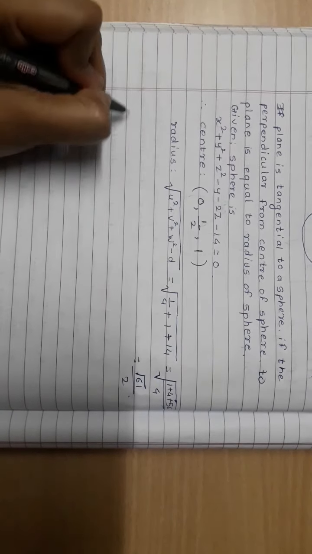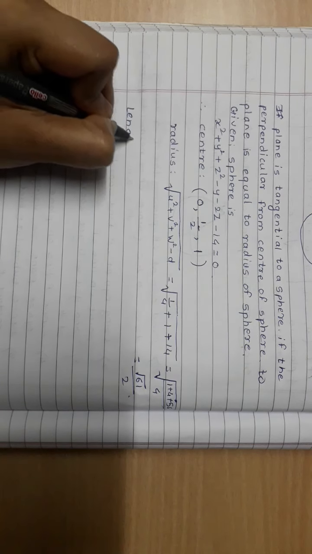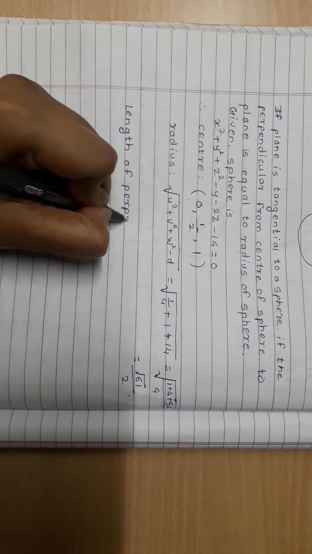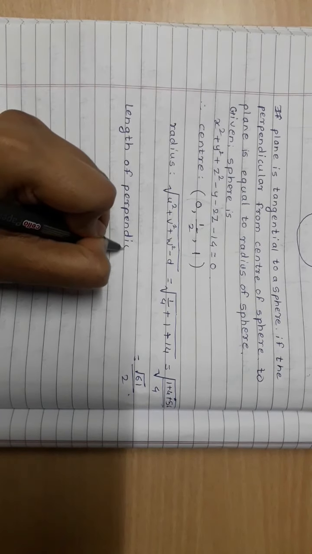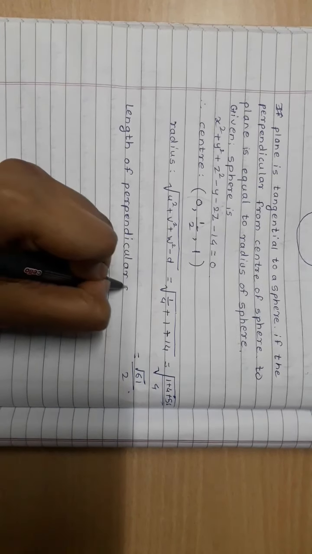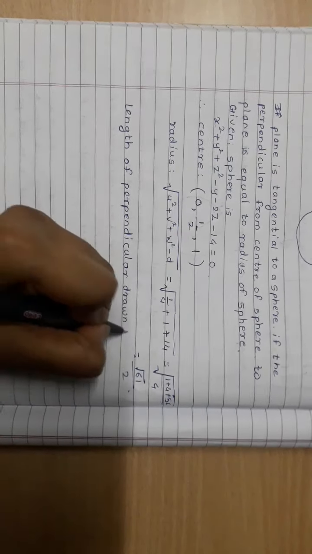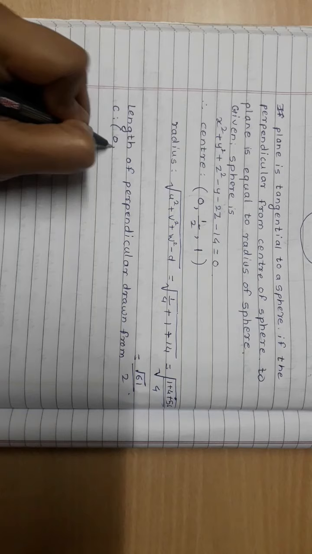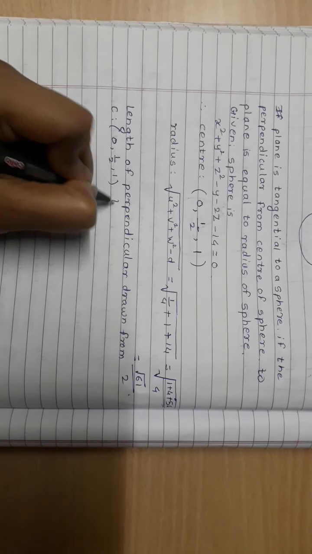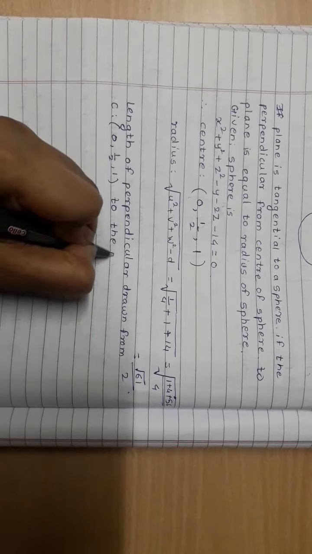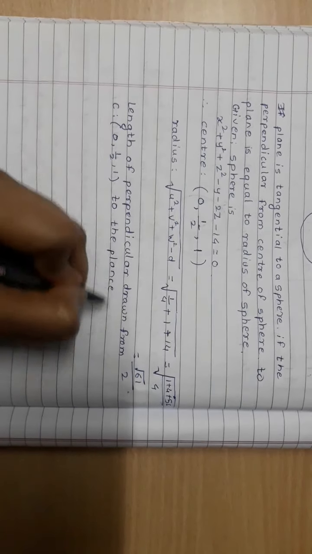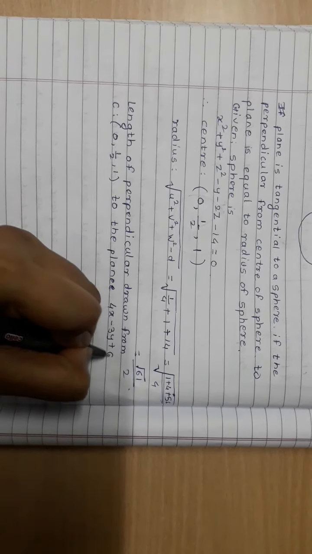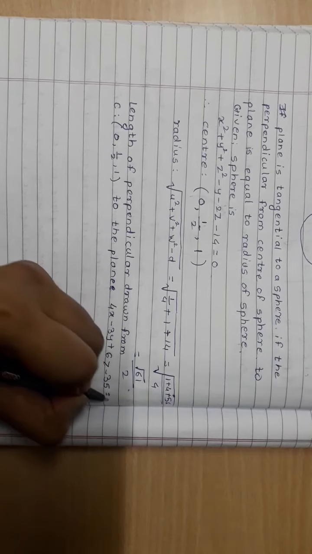The formula for the length of the perpendicular we have already discussed in the theory. Length of the perpendicular drawn from the point, the center, (0, 1 by 2, 1), to the plane. The plane is 4x minus 3y plus 6z minus 35 is equal to 0.